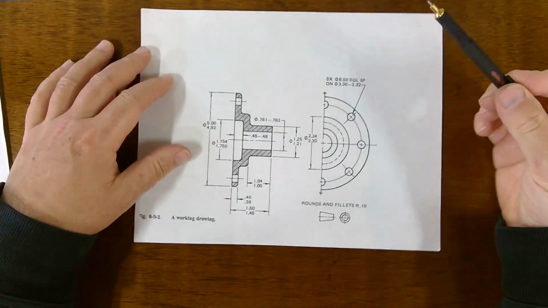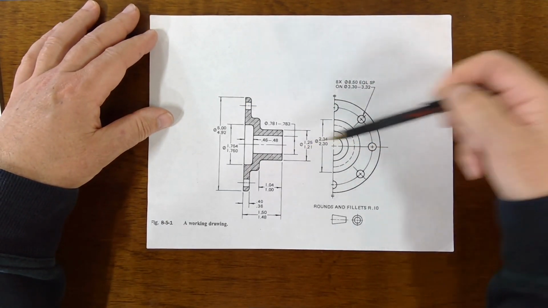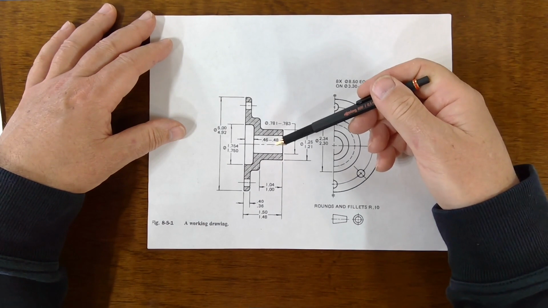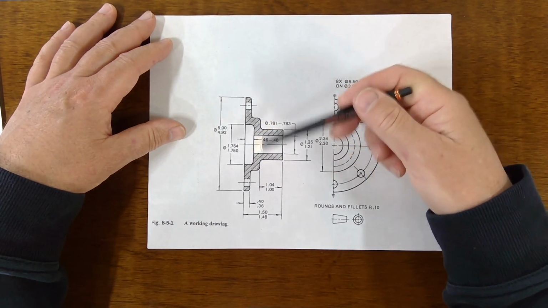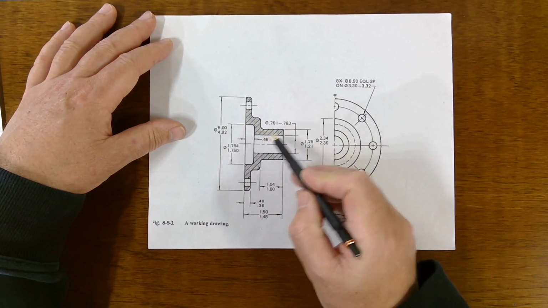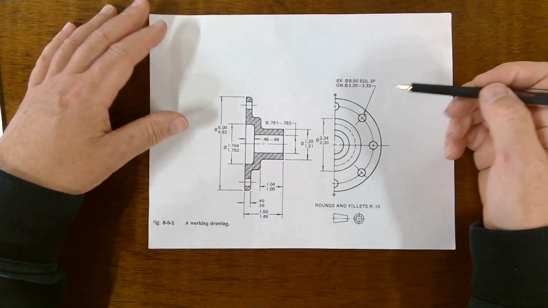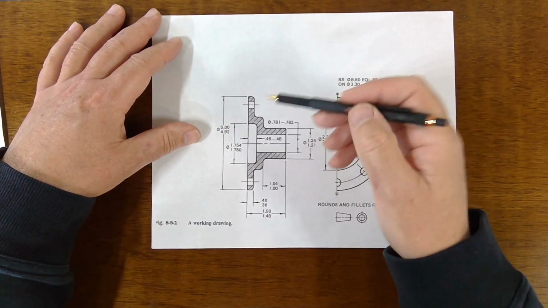So here's a drawing that has a bunch of tolerances on it. See, it's a 2-view orthographic drawing, right? Call this the side view and the front view. And this happens to be a sectional. They've cut this thing in half and shaded the part where the material has been cut. And let's just look at some of these numbers.